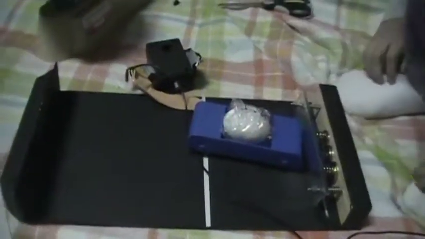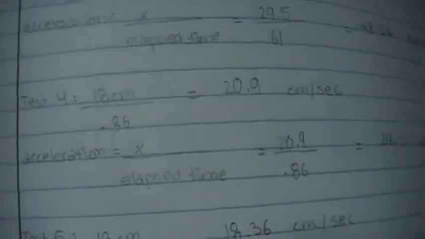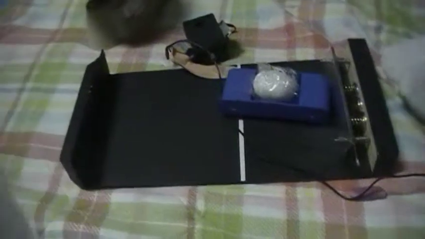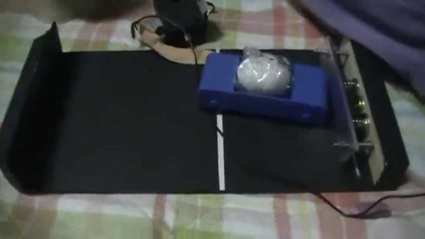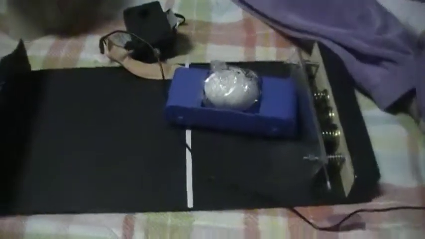And now my friend or partner is going to explain to you about velocity and acceleration. So if we look right here at test 4 for our trial 1, we can see that 18 centimeters represents the displacement and 0.86 seconds represents the elapsed time of the crash. Then once we divide those two, we get 20.9 centimeters per second.